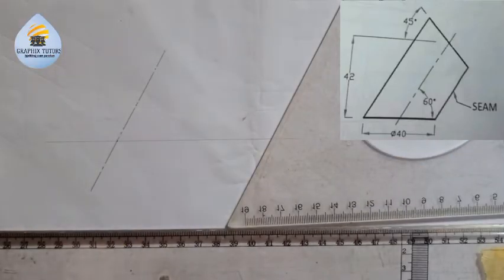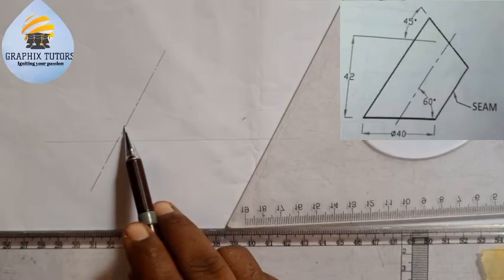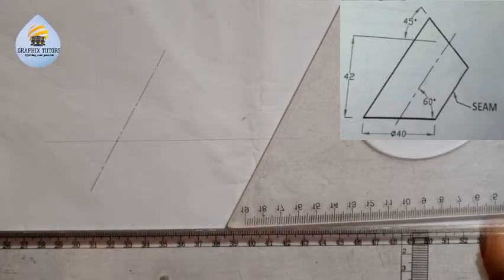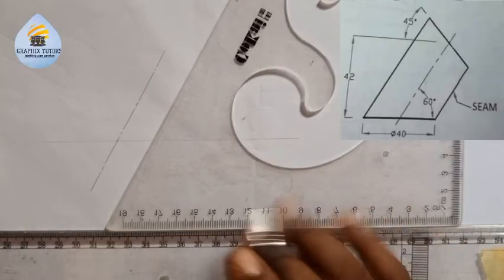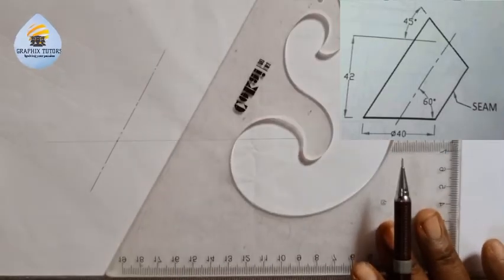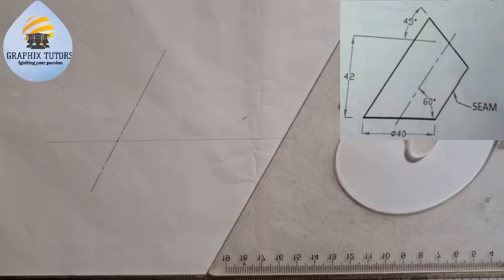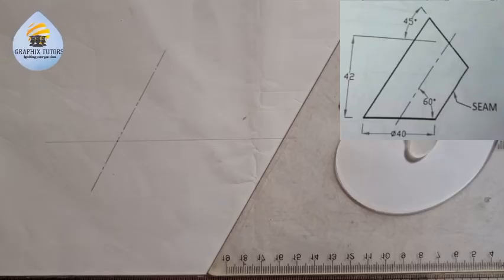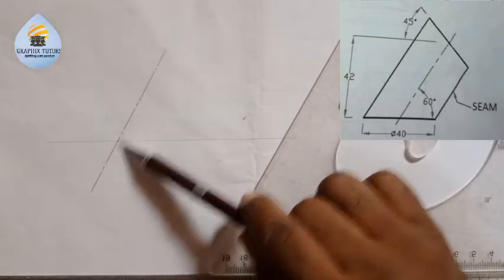Can you see that? Now it means that the angle between here and here is 60 degrees. So remember, whenever your set square is turning on your T square this way, the longest side like this is 60 degrees, like I always say. Now the next thing you do is this. You discover that from the shape we have there, the diameter is 40.